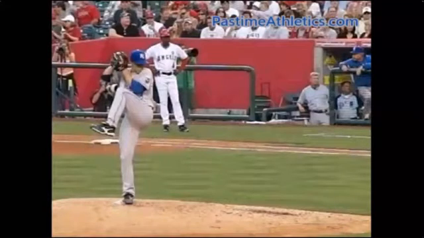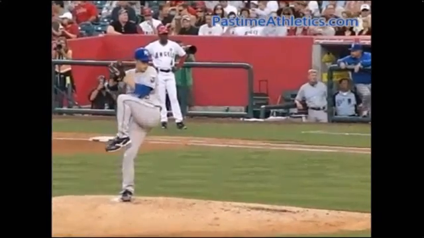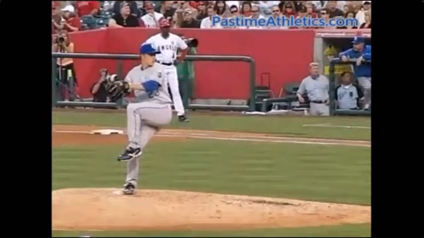In today's video, we're going to do a pitch analysis of Zack Greinke. Alright, so first I have him at leg lift. So he starts up and down, but he's a very high leg kick. So when his knee is about parallel, that's when he really starts going towards home plate. So you can see right here, he's really attacking forward.